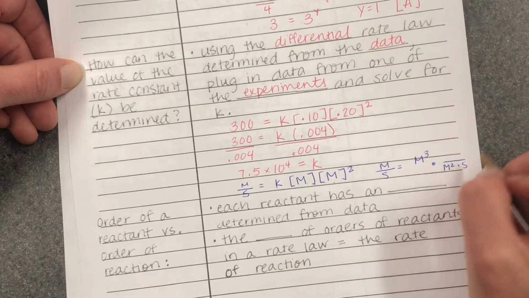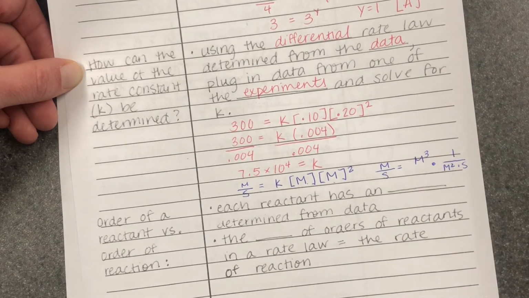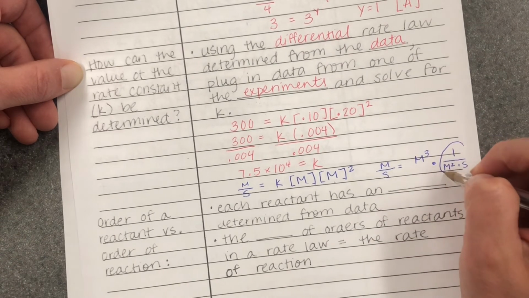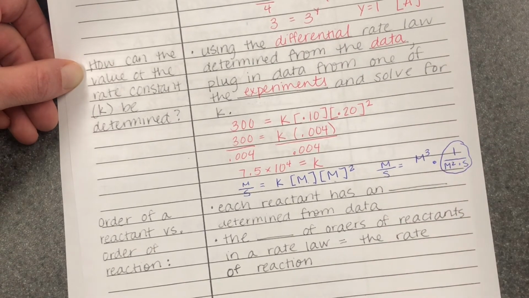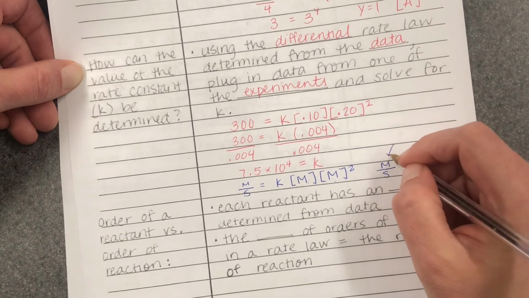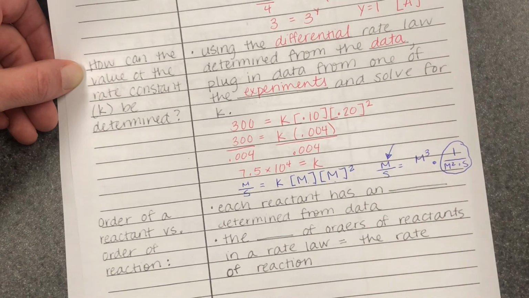And then since nothing has to go on top, I'm just going to put a 1 there. So our unit for k is going to be 1 over molarity squared times seconds. I know it's a really weird unit, and I know that this process is very strange, but that's how you guys need to determine the unit for k. It's going to end up being whatever unit is necessary to end up with your correct rate unit for the experiment.